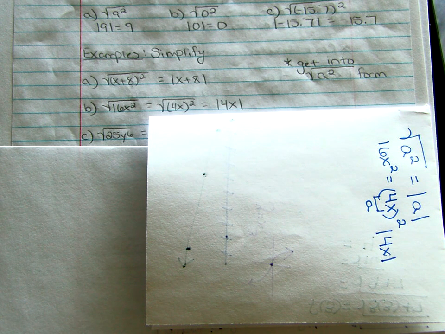This is a good chapter to start dusting off all those rules way back in chapter 5 about exponents. Who's going to be brave and tell me what the answer is? Yeah. 5y to the third. Absolute value of 5y to the third.